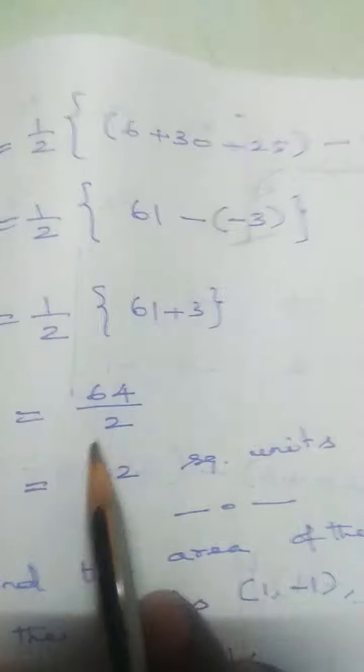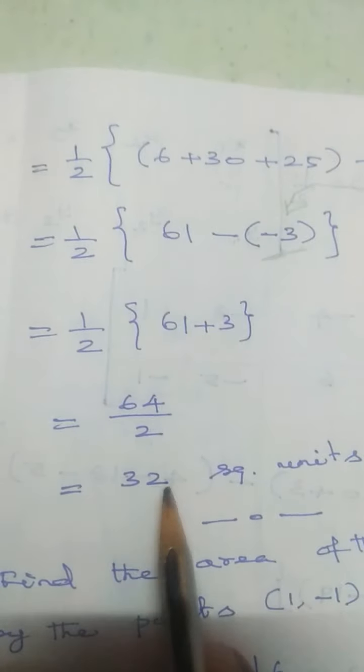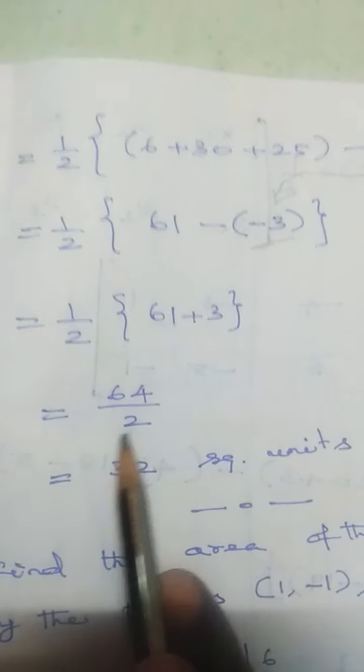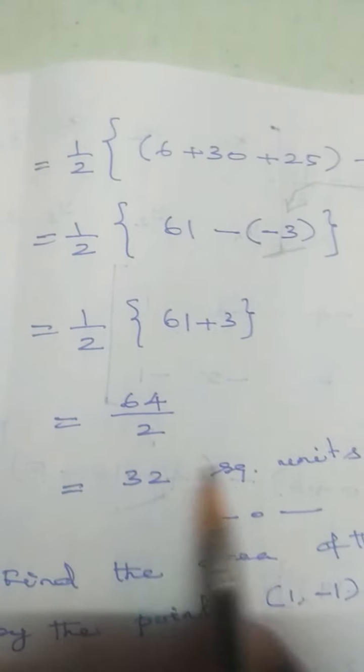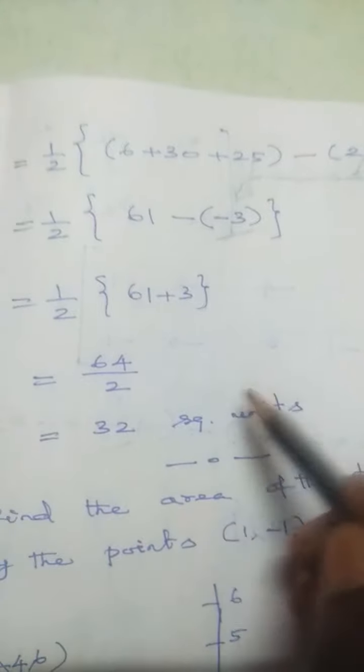Already 1 by 2 is there, and therefore it is 64 by 2. 64 by 2 will give you 32 square units. Okay, this is the way to find the area of a triangle. It is a very important problem. Thank you.